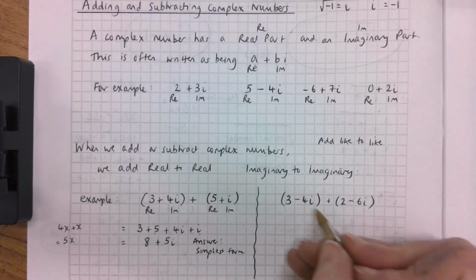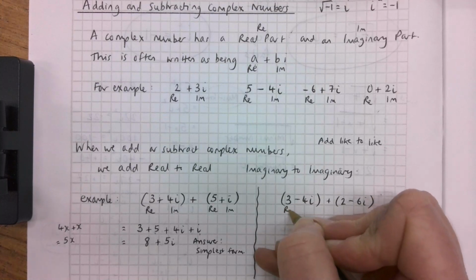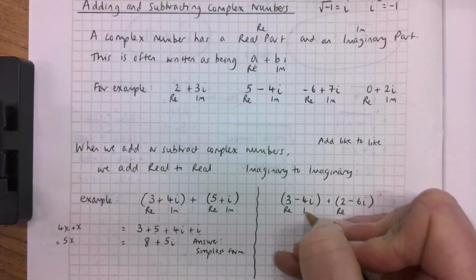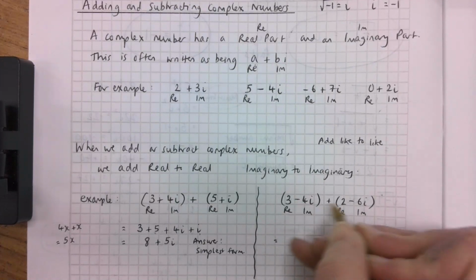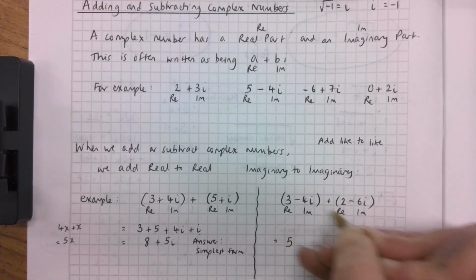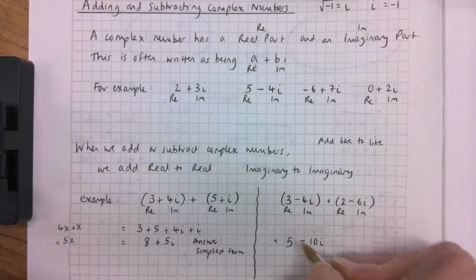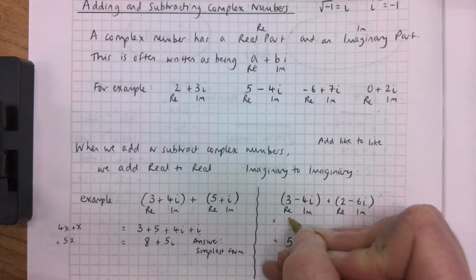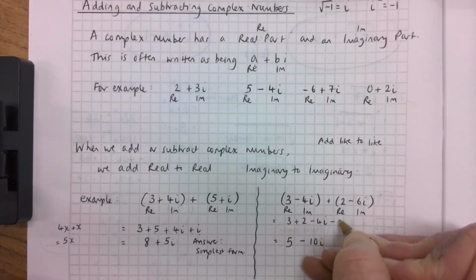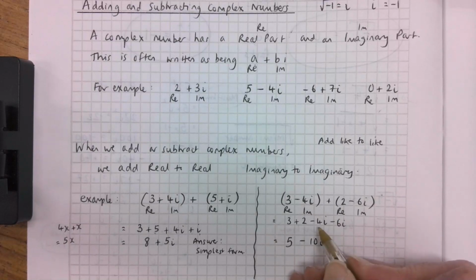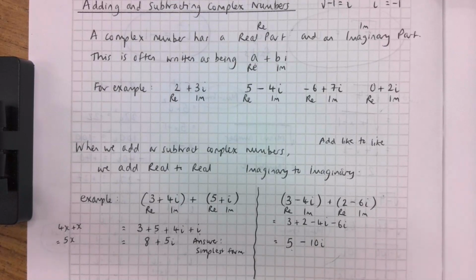Here's another one, 3 - 4i plus 2 - 6i. So I can add real to real and imaginary to imaginary. Now, if I want to jump, I could say 3 + 2 is 5, -4i + -6i is -10i. If you can't quite see how I got that, what I did was 3 + 2, -4i plus -6i is -6i. So 3 + 2, -4i - 6i, which will be 5 - 10i.